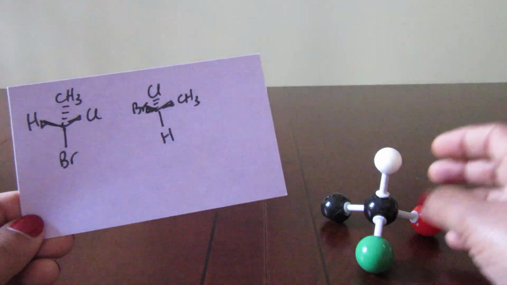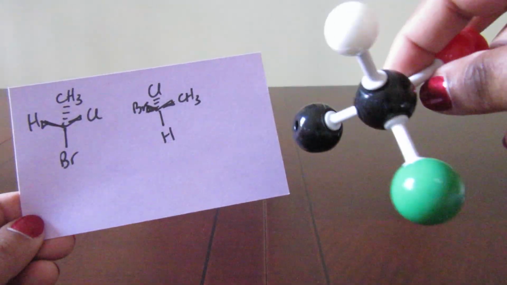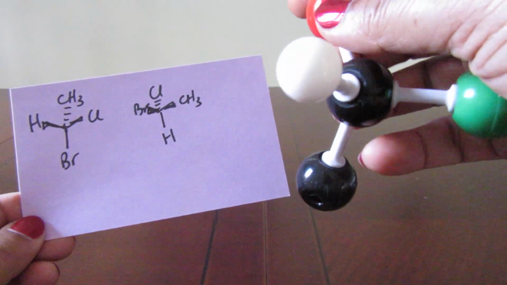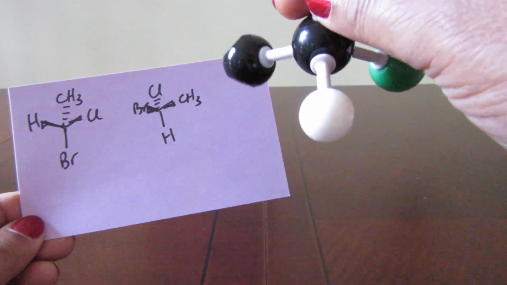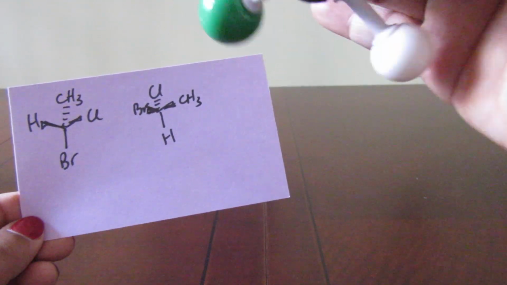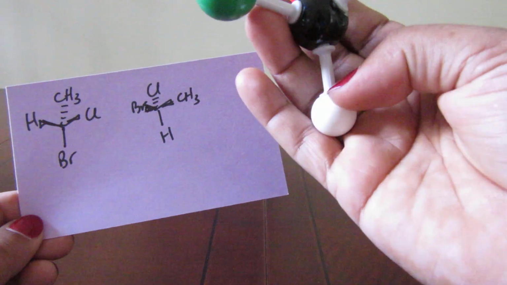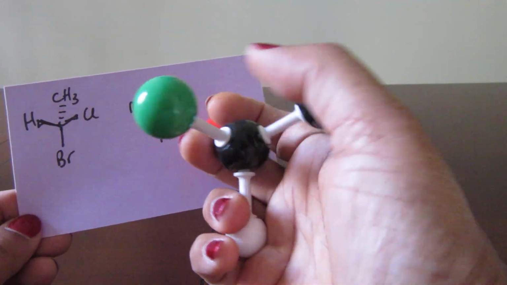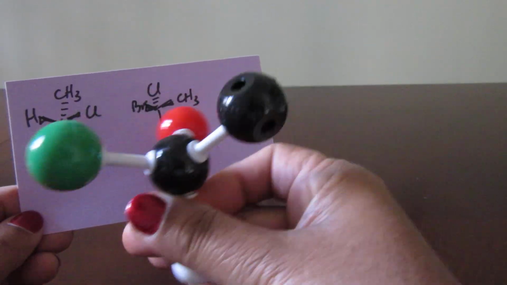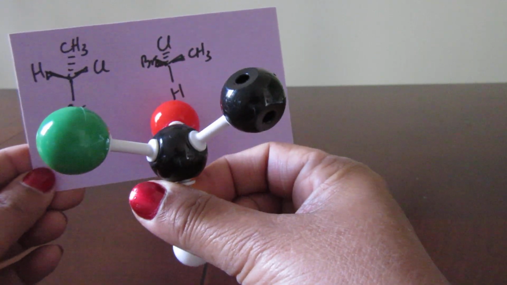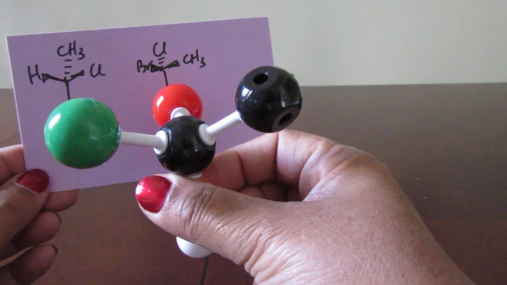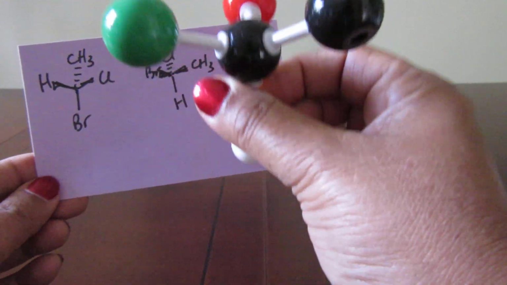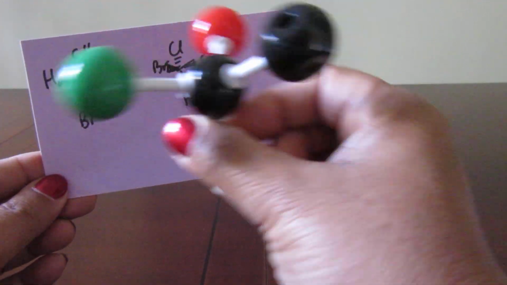And then I made the other model as well. In this case, again, remember the red one is going to be the chlorine. So chlorine is going at the back, hydrogen is here, bromine is this one, this is CH3. So this is the model for this one. These are the two models that I have made without trying to figure out if they are the same or not.